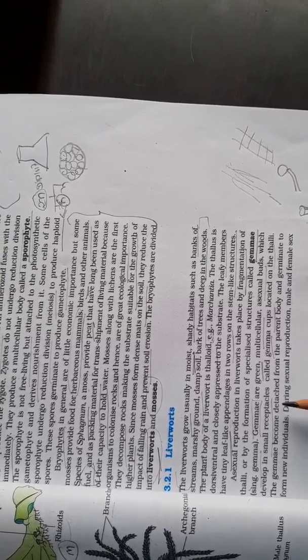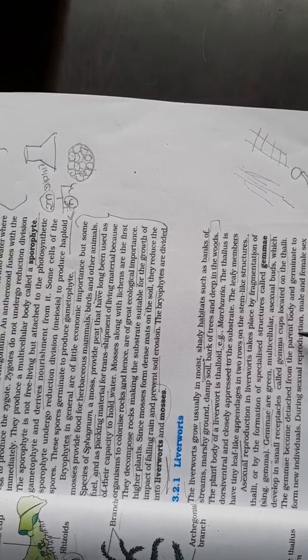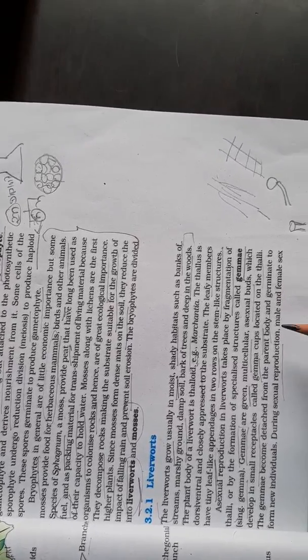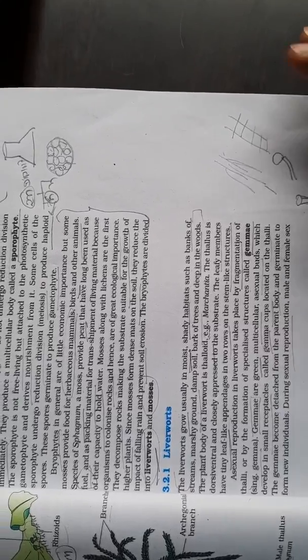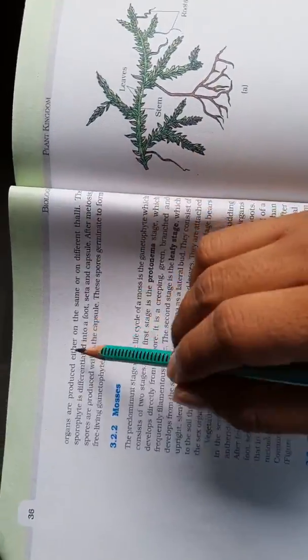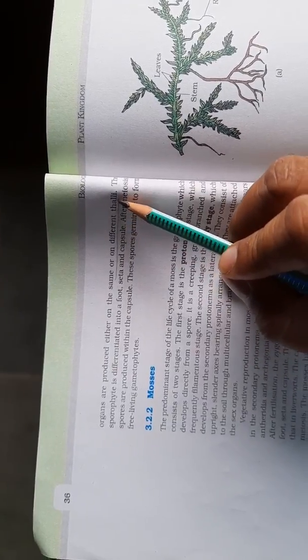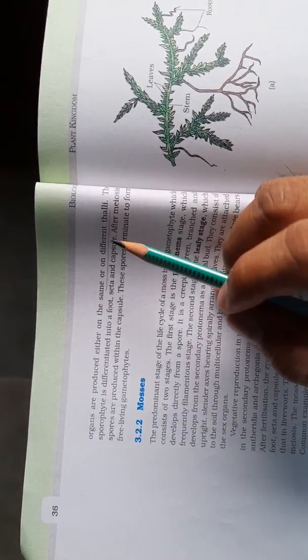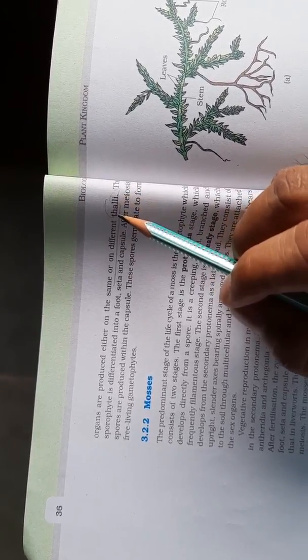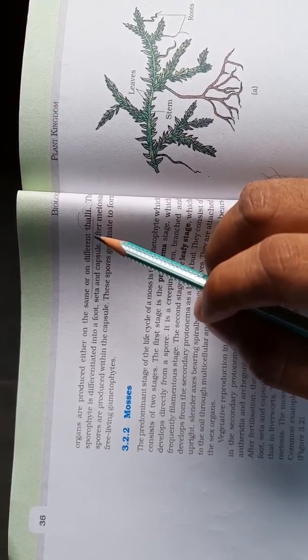The gemmae become detached from the parent body and germinate to form new individuals. During sexual reproduction, male and female sex organs are present. Next point, the sex organs are produced either on the same or different thalli, meaning male and female sex organs on different thalli. Thalli means thallus. It is one type of fragmentation process.